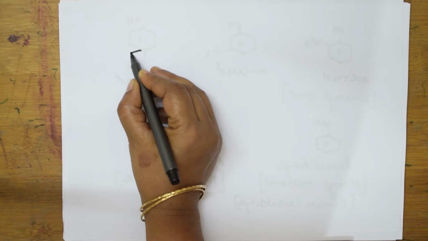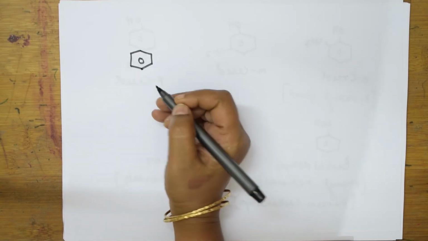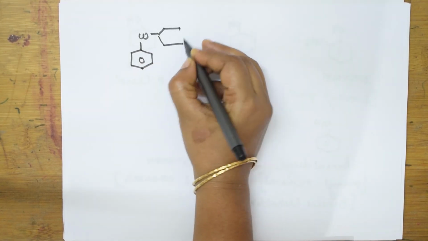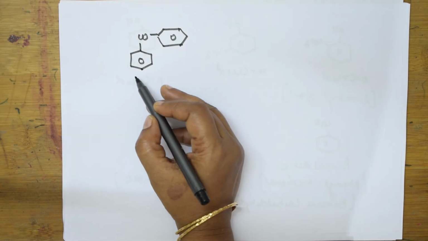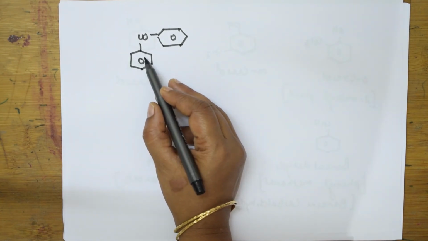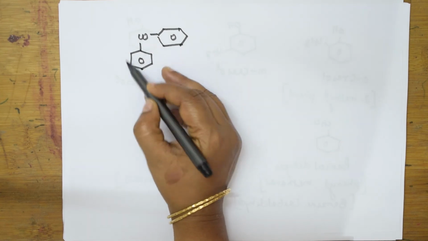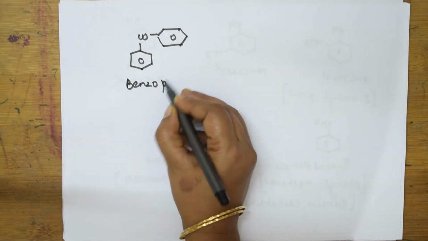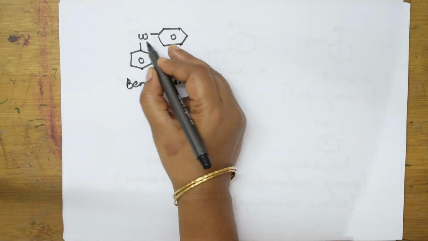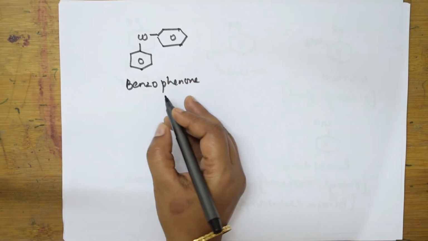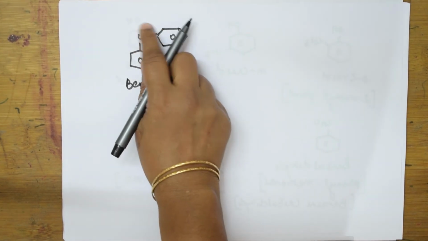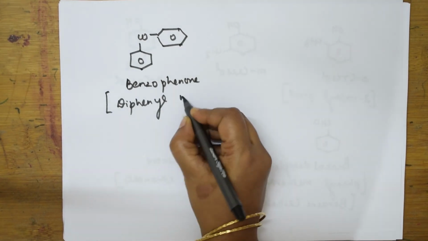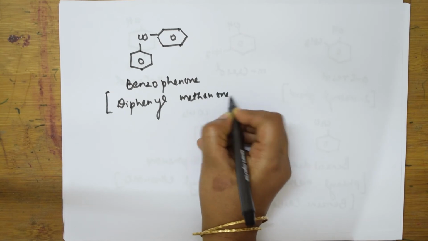Suppose I have a benzene ring like this, with CO. What is the name of this compound? See here, benzene is here. This is the phenone group. So, according to alphabetical order, benzophenone. It ends in -one because it is a ketonic group. I can also write this as diphenyl methanone, isn't it? So this can be written as diphenyl methanone.